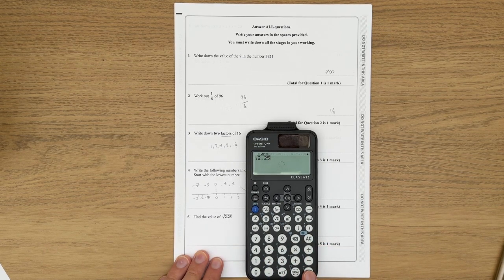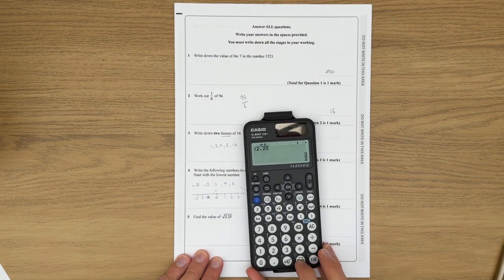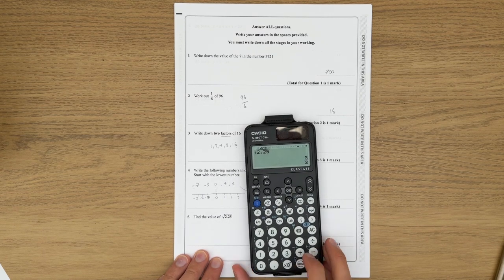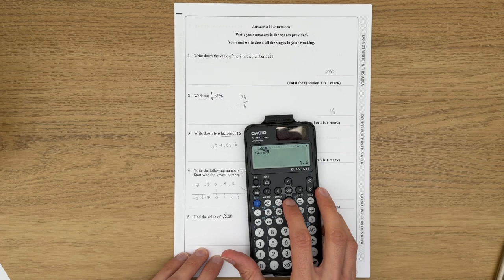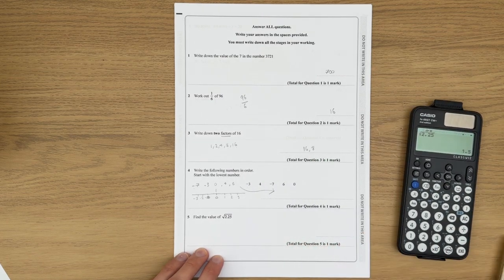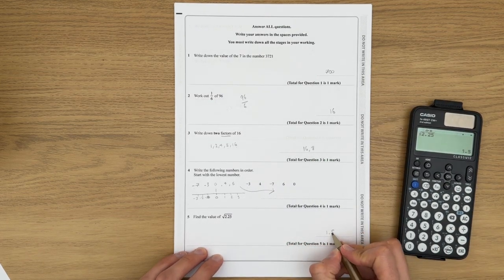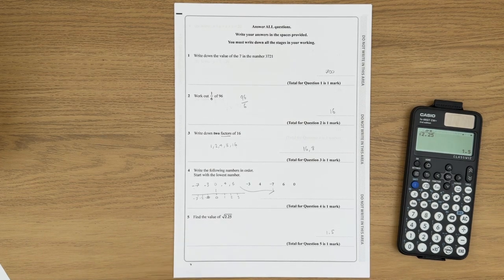And if you click equals, it will give you the fraction or the decimal. And in this case, you can do 3/2 or the decimal, which is 1.5 there. So you can put whichever one in, 3/2 or 1.5.